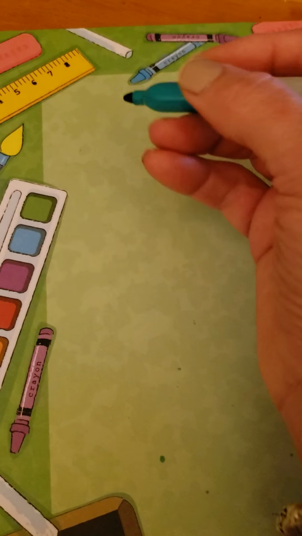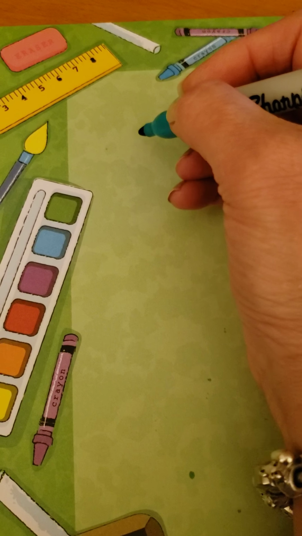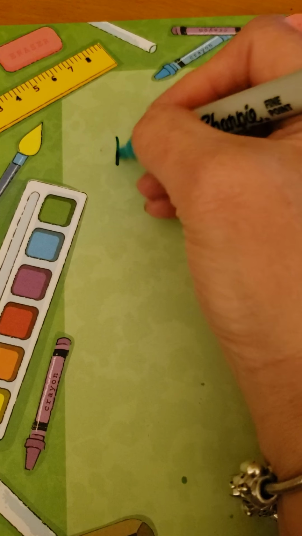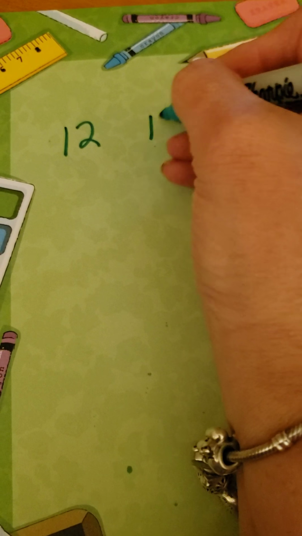Hi guys, so I wanted to go over larger numbers with you, and a number that might give you some difficulty, 12s and 13s.